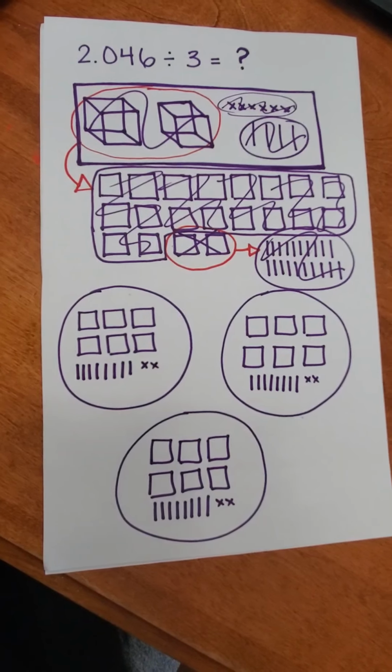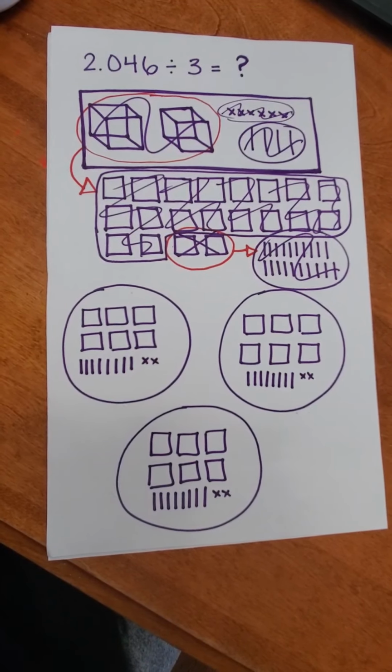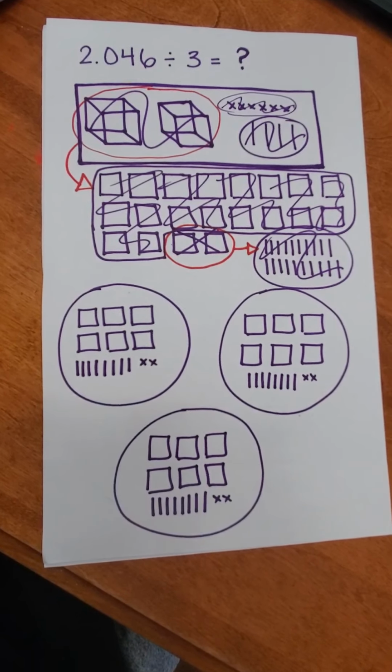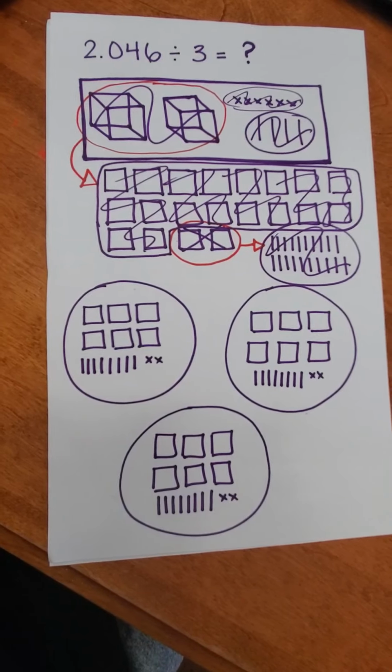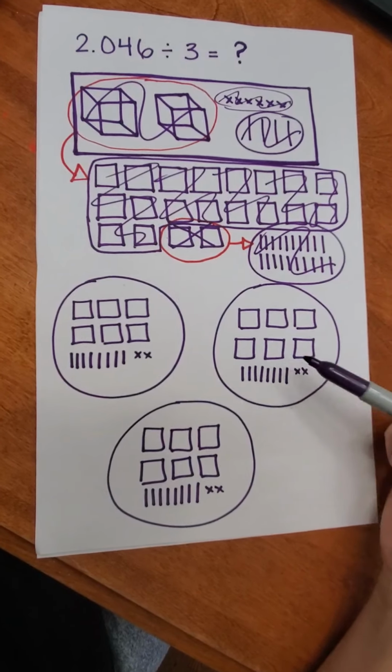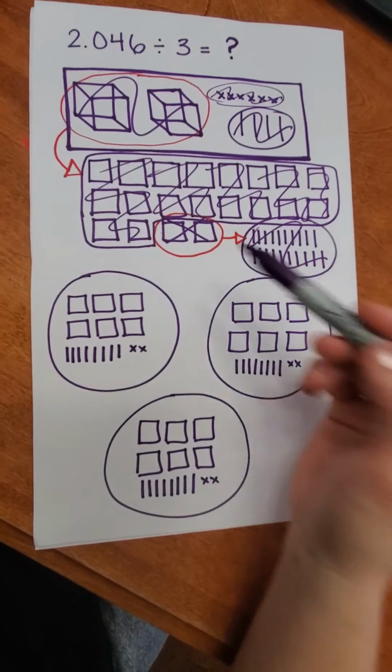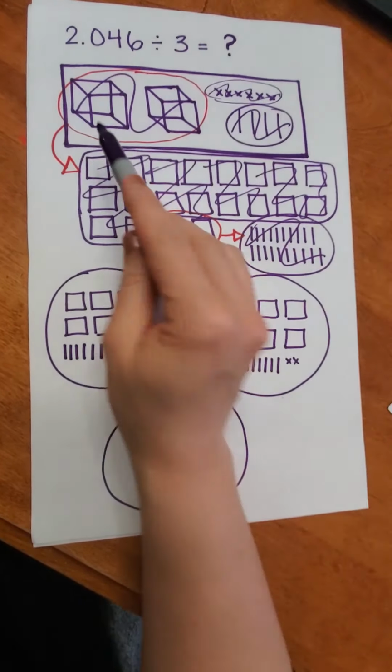So if I was wondering what 2 and 46 thousandths divided by 3 equals, I could solve it this way, drawing a picture. And the answer is what's in one of these groups. So if I take a look, I have 0 whole numbers here.